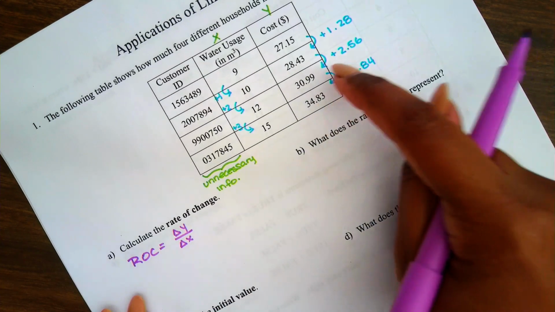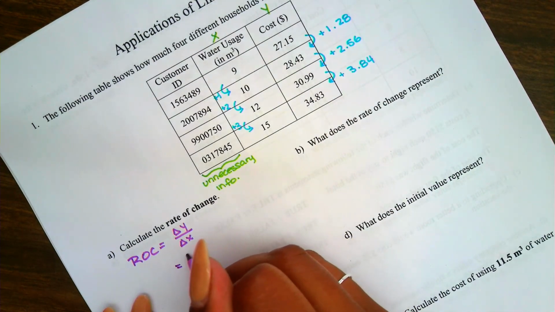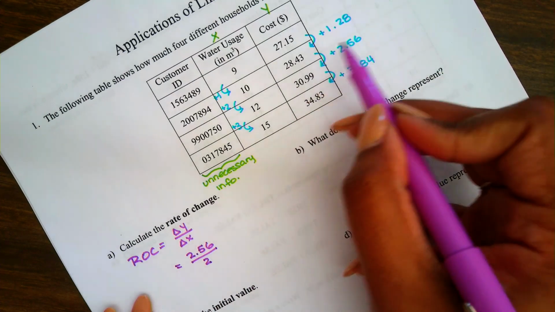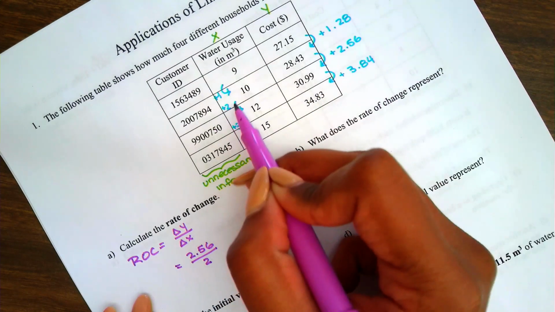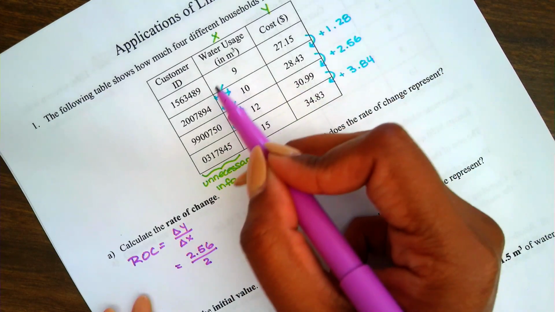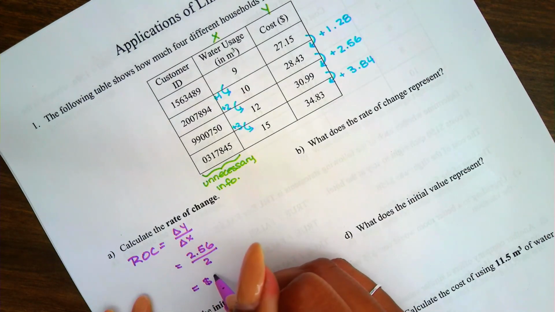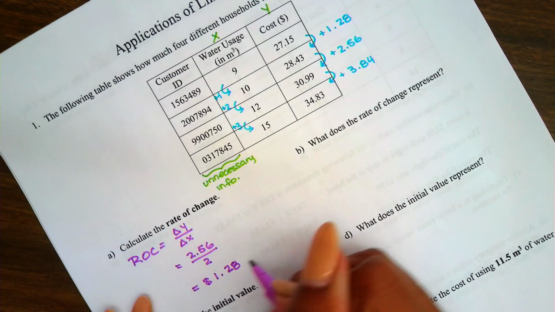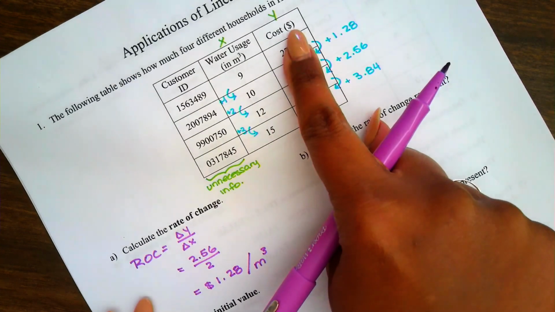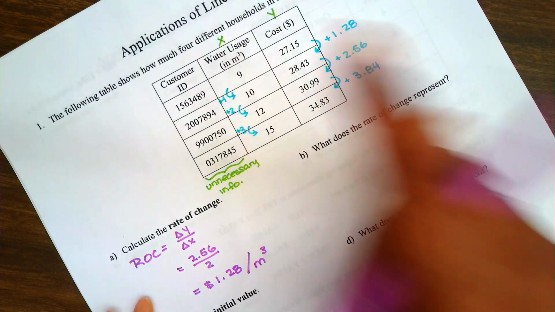So my change in Y is actually, we'll use the middle one where we go up by 2. Okay, so we'll do 2.56 over 2. So when I went up by 2.56, I went up by 2 for X. Or you could have done 1.28 and 1. Okay, and then we find that our rate of change is $1.28 per meter cubed. We have to use our units. So dollars is Y, so dollars per meter cubed.